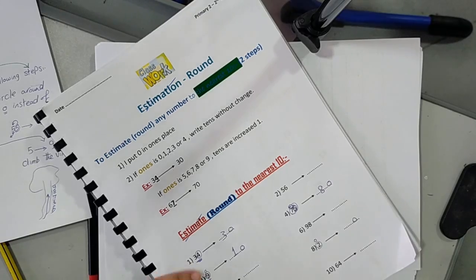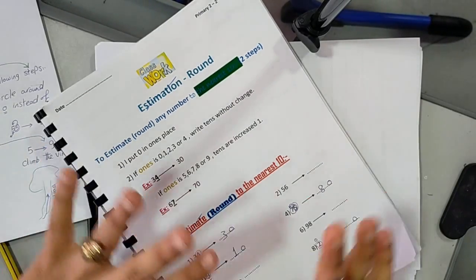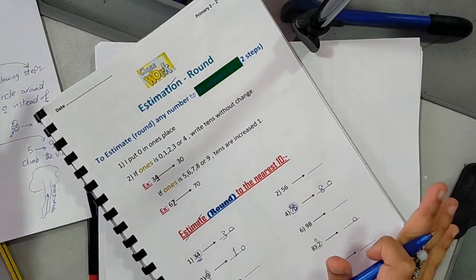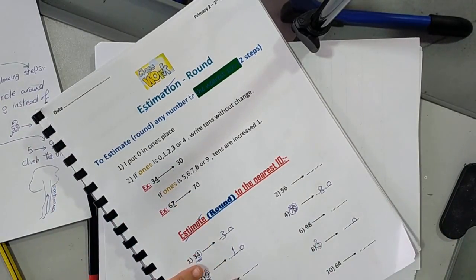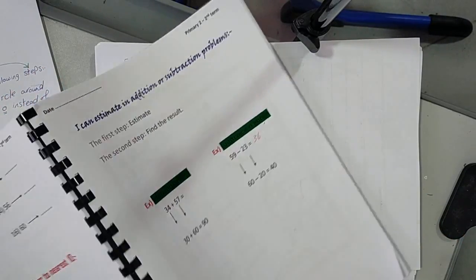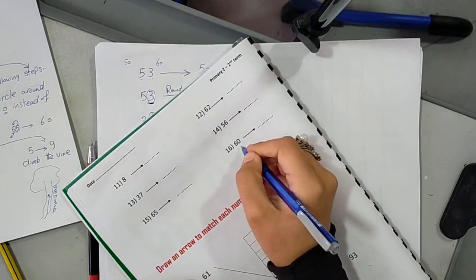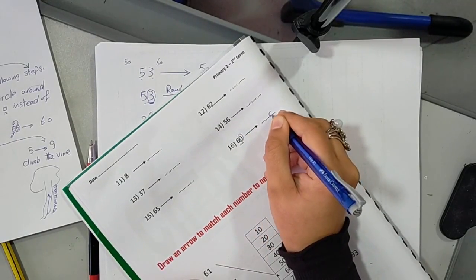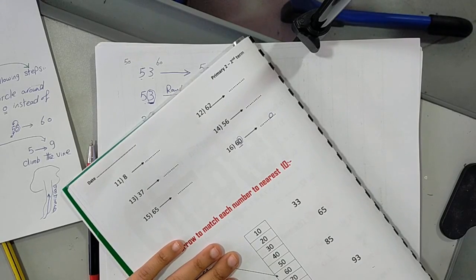But 2 is weak. It doesn't have power. So 2 can't move 0. So I write 0 only. Okay. Here 60, circle around the ones and write 0 instead of these ones. Okay, 0.